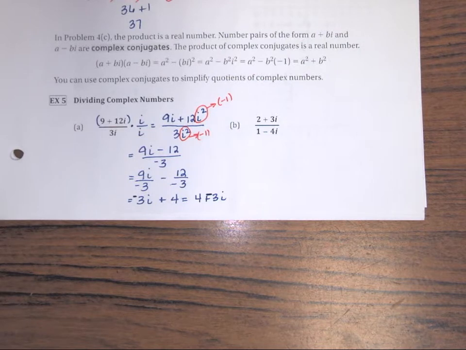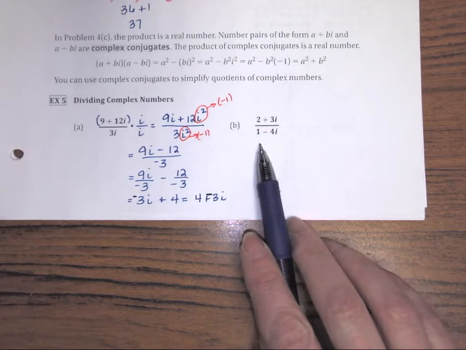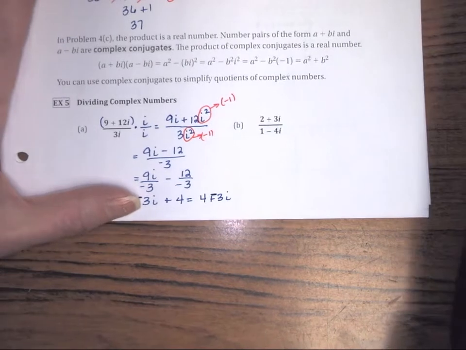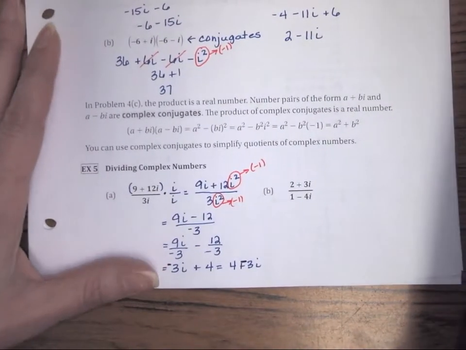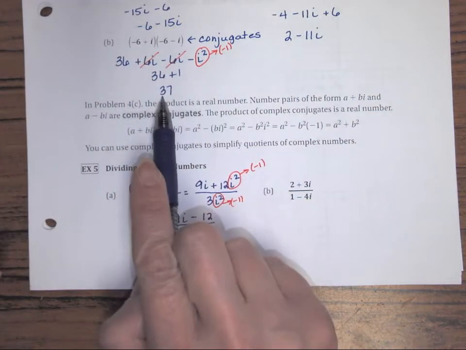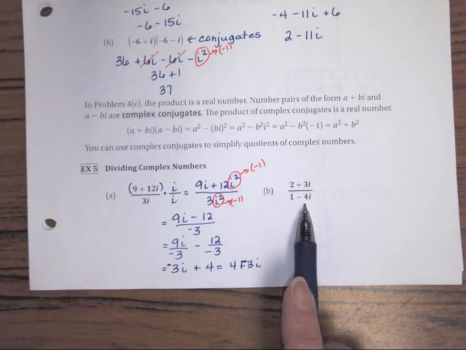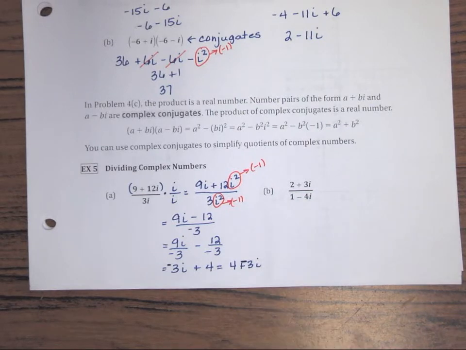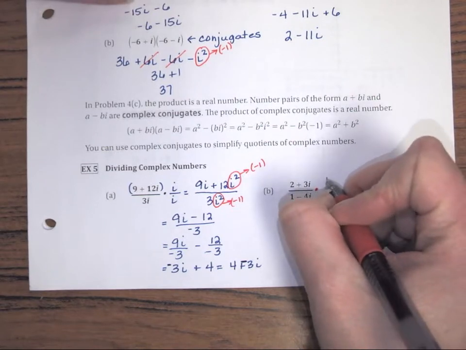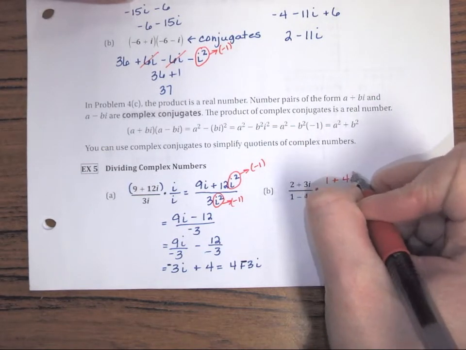All right. The second one is more difficult, and the reason why is because I have a binomial here. You have to remember the trick to doing this. Do you remember up above in example B? If you have conjugates and you multiply them, your answer becomes real, right? Well, we need to get a real number on the bottom. We can't have an imaginary number on the bottom. So the trick we're going to do is we're going to use the conjugate of the bottom. So we're going to multiply by 1 plus 4i.